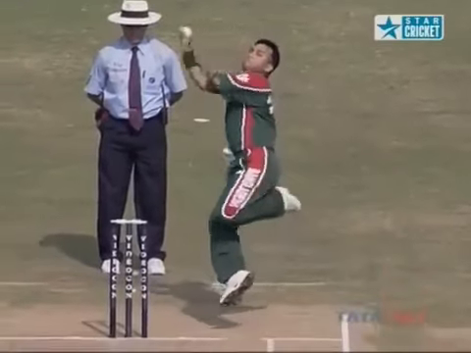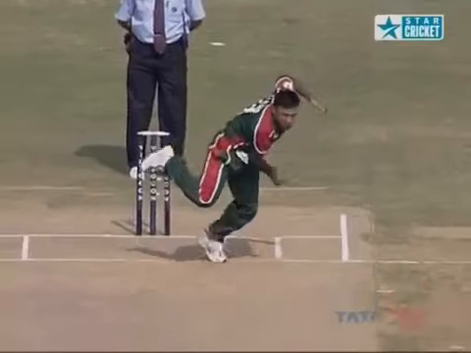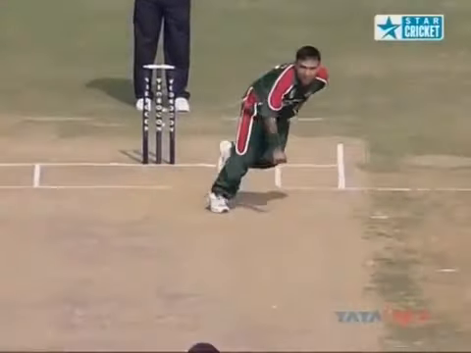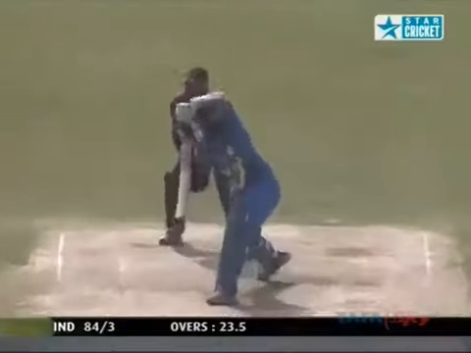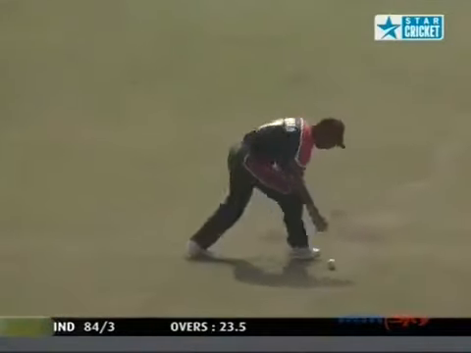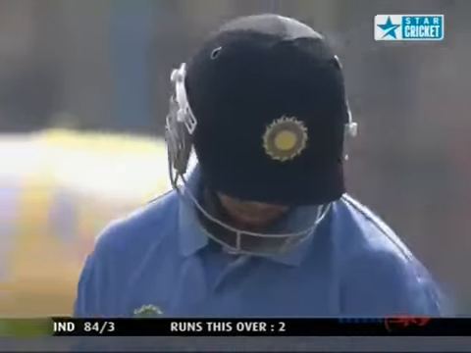This is Khalid Mahmood. Replay. Stocky character. Wobbly seam. But he gets the swing though. Again, fuller delivery straight to the mid-cover fielder. End of the over. 2 from the over. India 84 for 3.